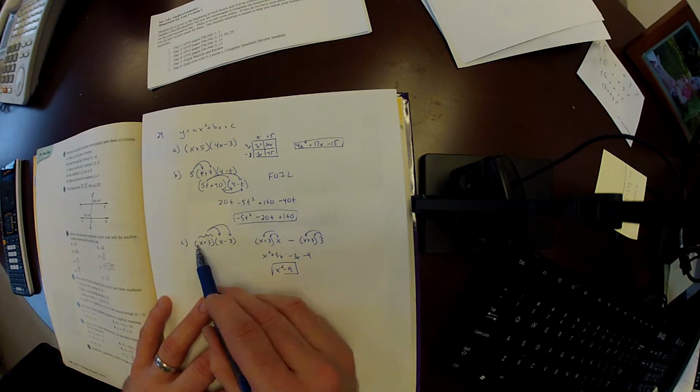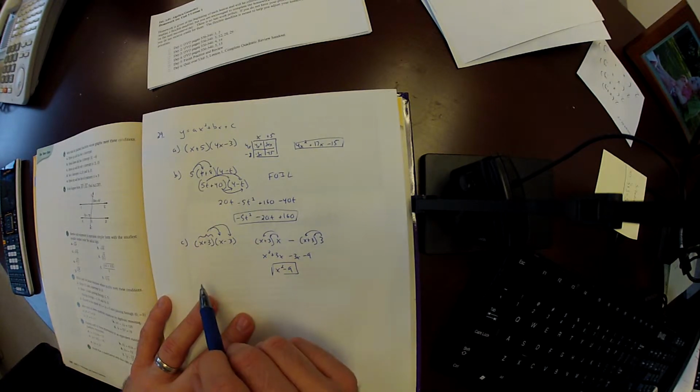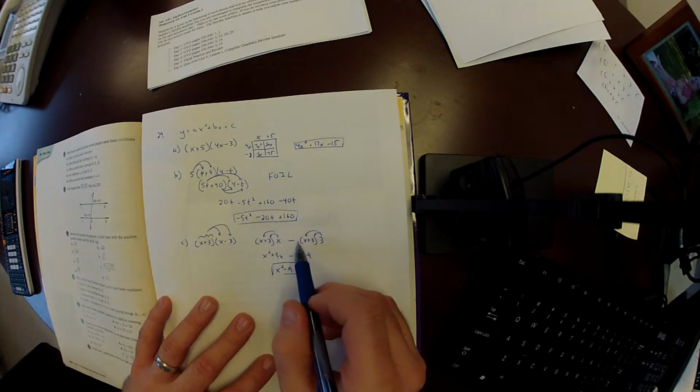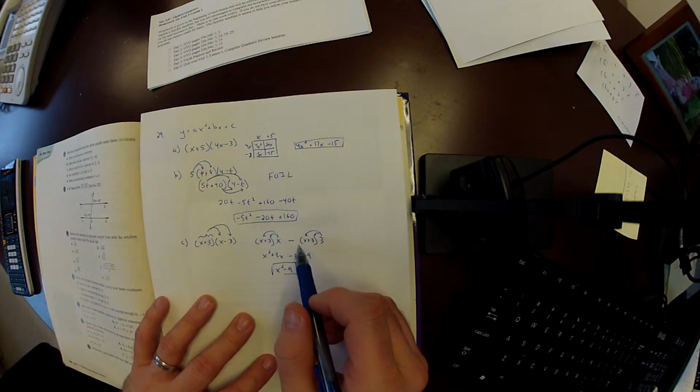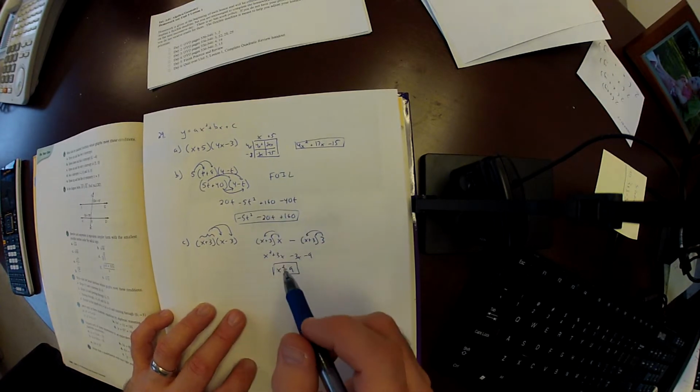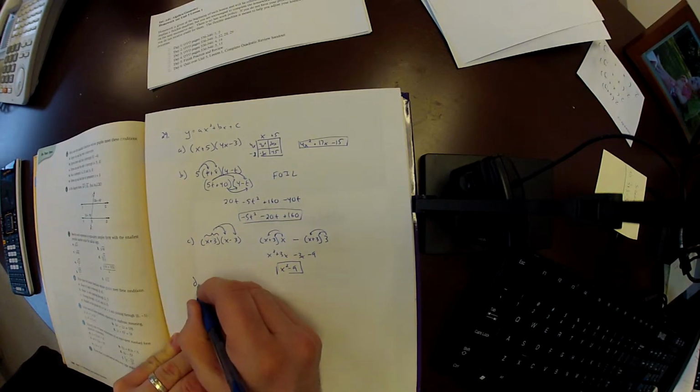You're distributing the x plus 3 to both of these factors, and then you distribute this factor back into those. That's the most useful part of the distribution property, but we come up with shortcut methods like FOIL and the boxing method that work just as well.